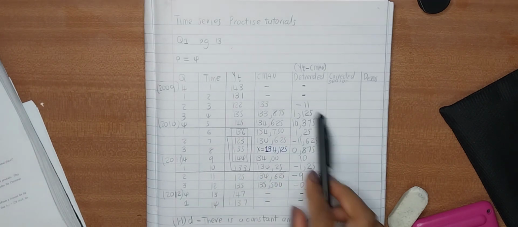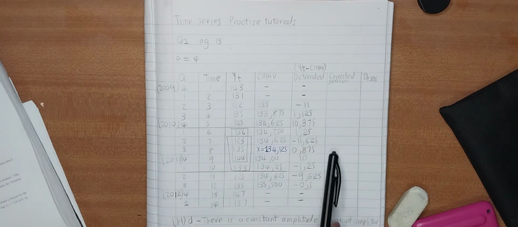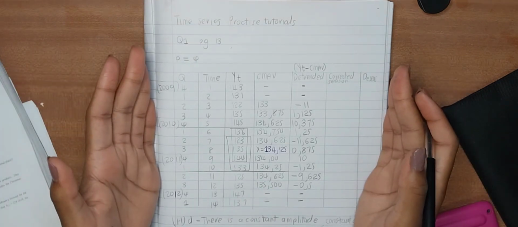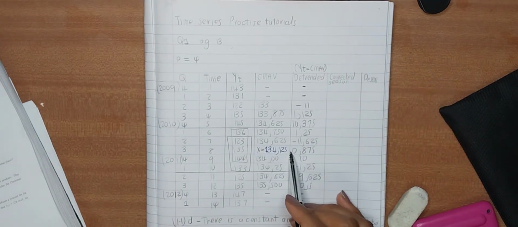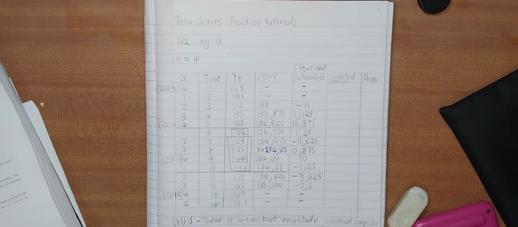Okay, so this is the Figure 1 that they are talking about. The first question says, which one of the following statements is correct? Before we get to that, this is the table that I had. This is the information that was given. What I wrote in pen is what I worked out, which I'm going to explain how I did it, and I also calculated my detrended data.